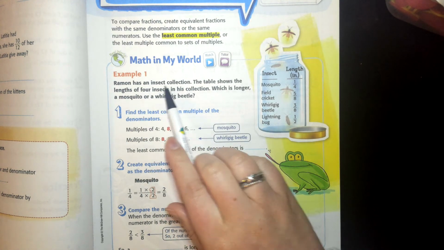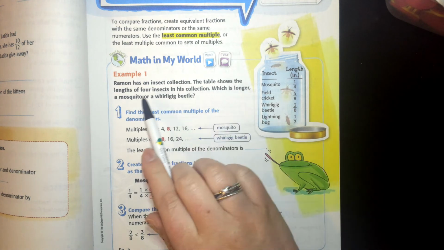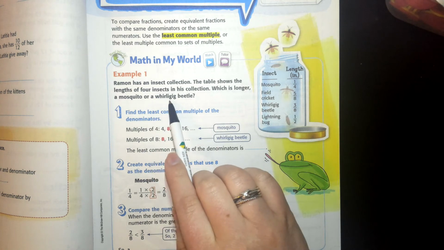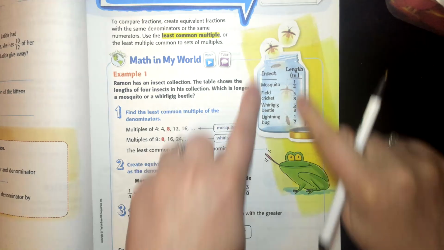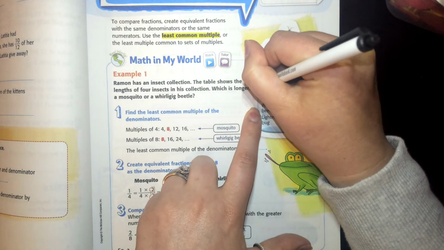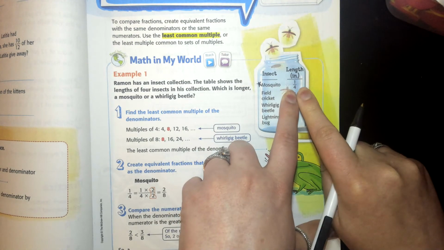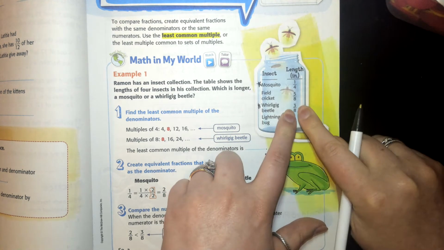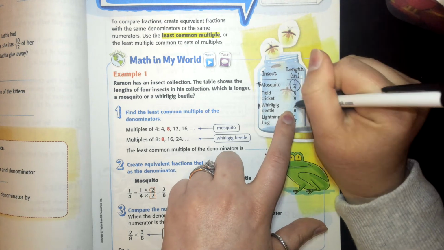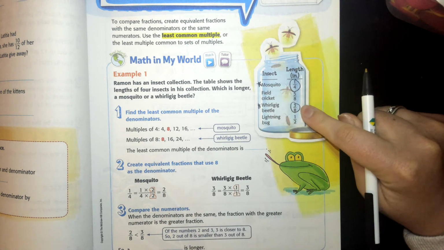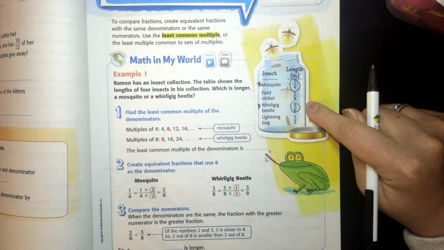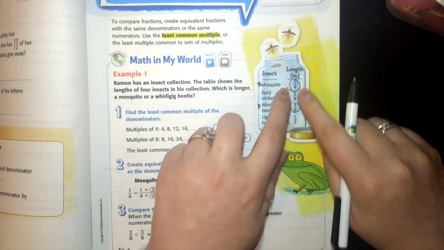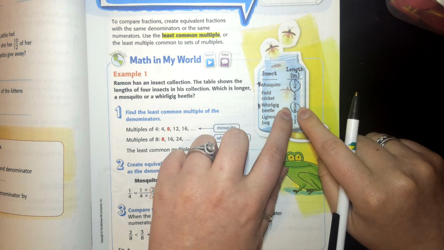Ramon has an insect collection. The table shows the lengths of 4 insects in his collection. Which is longer, a mosquito or a whirligig beetle? So the two that I'm looking at over here are mosquito, this one here, its length is 1/4 of an inch. And this beetle, that is 3/8 of an inch. So I'm looking at these two numbers here. And you can see it's hard for me to tell you which one is longer because their denominators are different. So the way that I'm going to do that is I'm going to find multiples of 4 and multiples of 8, just looking at those denominators there.